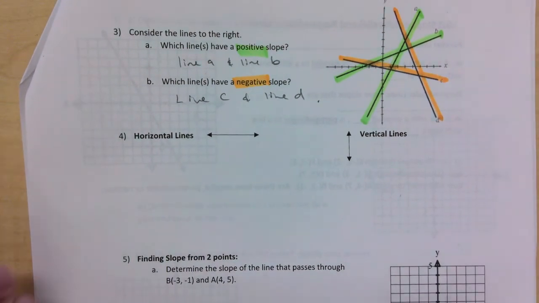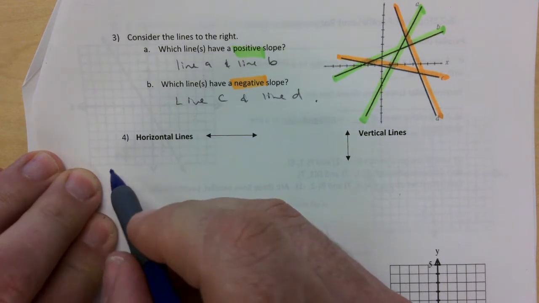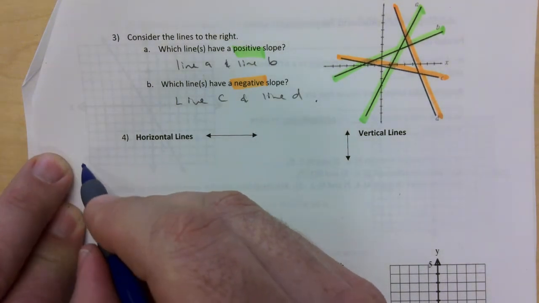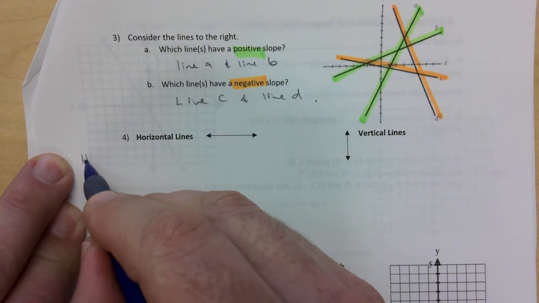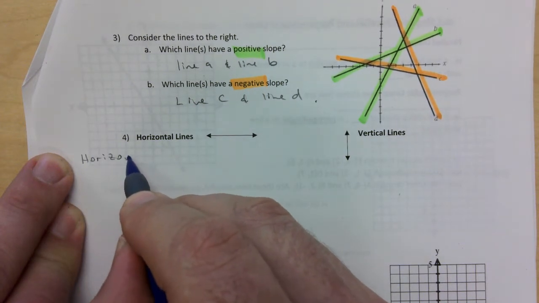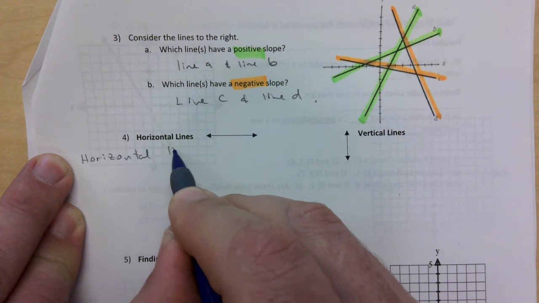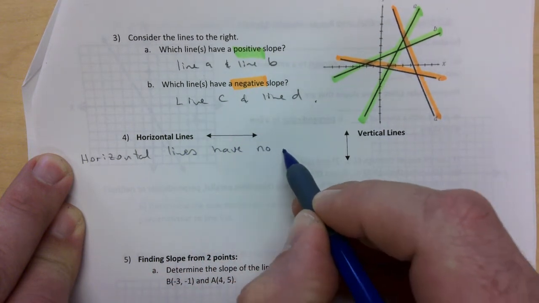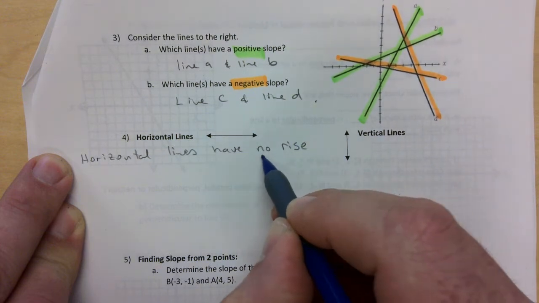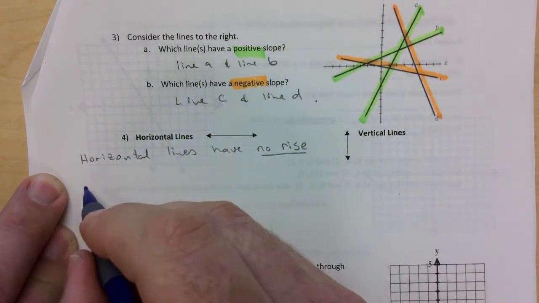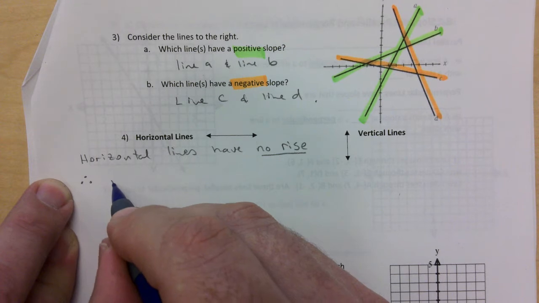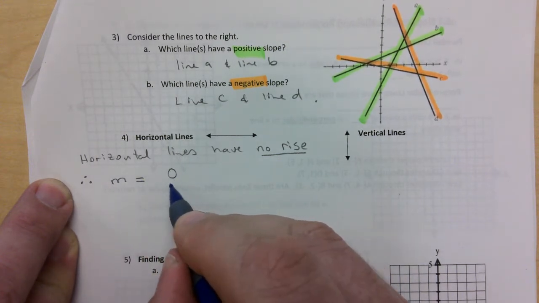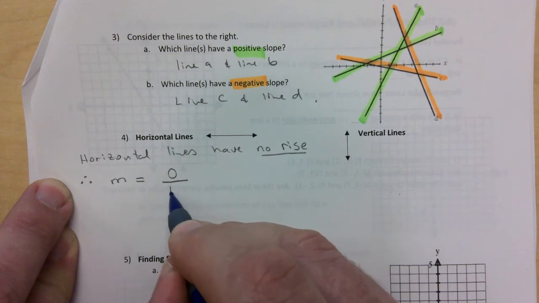Here are horizontal lines again. I will explain it a bit more here. Horizontal lines have no rise. That's the key here. Therefore, slope would be 0 over any number.